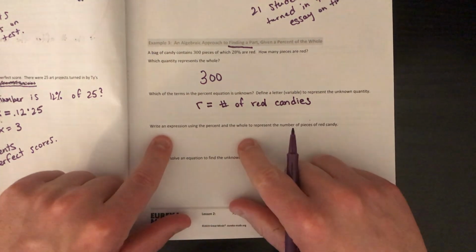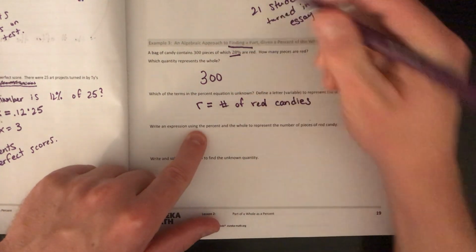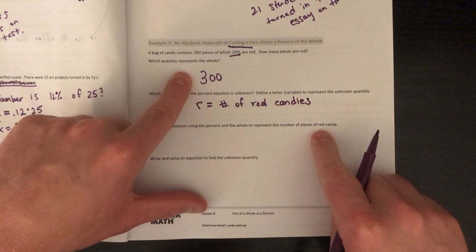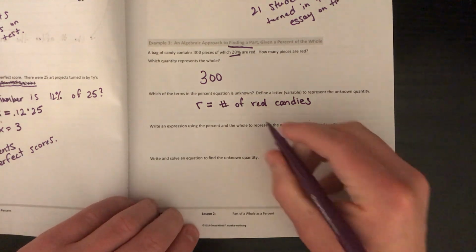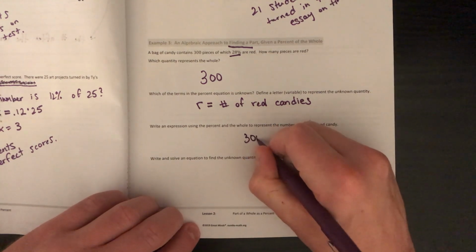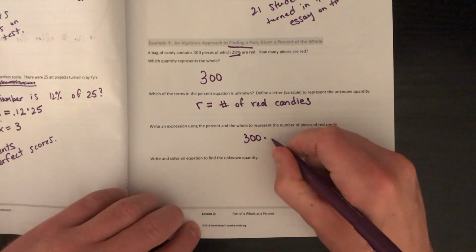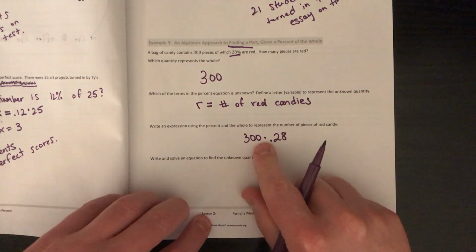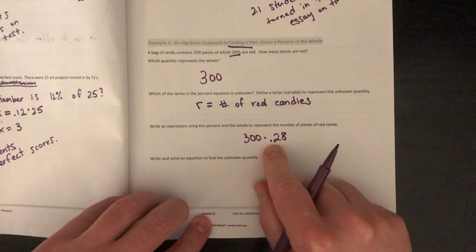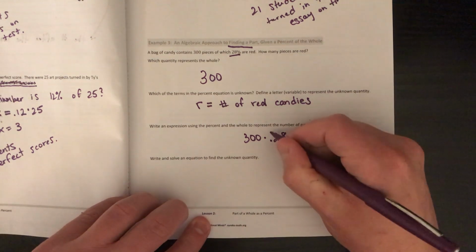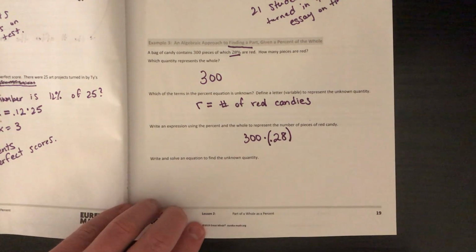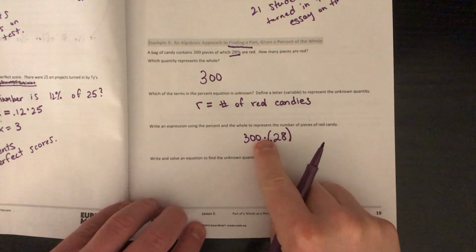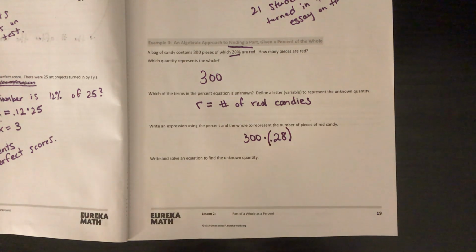Okay, so now write an expression using the percent, which was 28%, and the whole, the 300, to represent the number of pieces of red candy. So the expression would just be 300 times 28%, which is 0.28. I really hate it when I wind up with a multiplication dot right next to a decimal point, because that just looks weird to me. So I'm going to put the 0.28 in parentheses just to separate those two dots. Remember, parentheses always mean multiplication anyway, so now I don't even really need that dot. I've got redundant notation here.